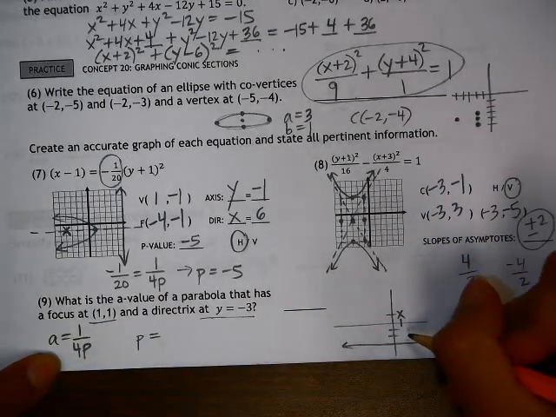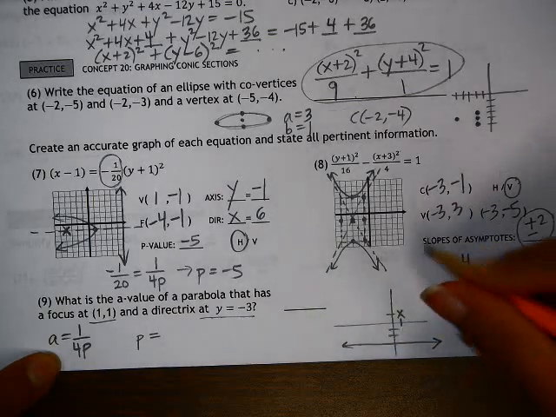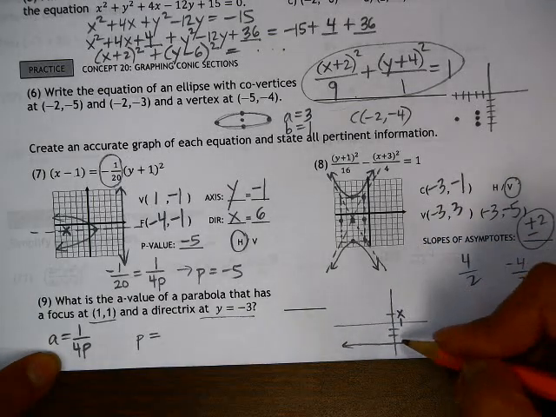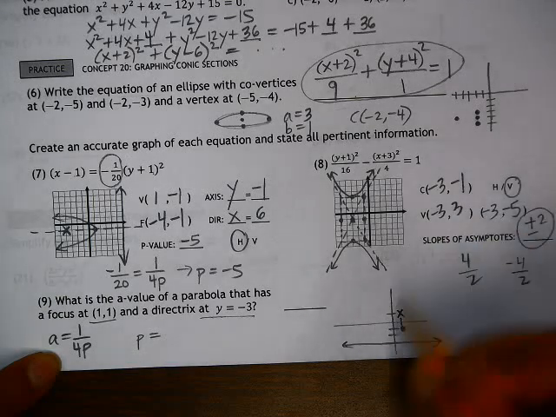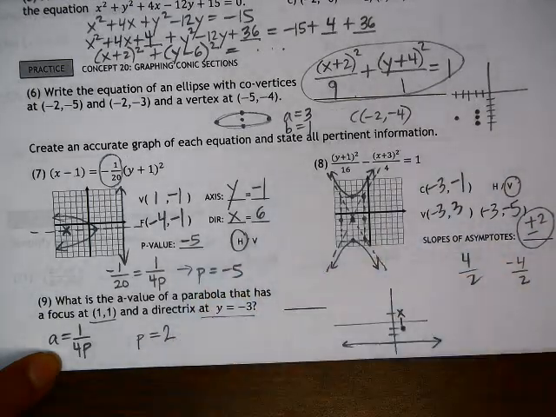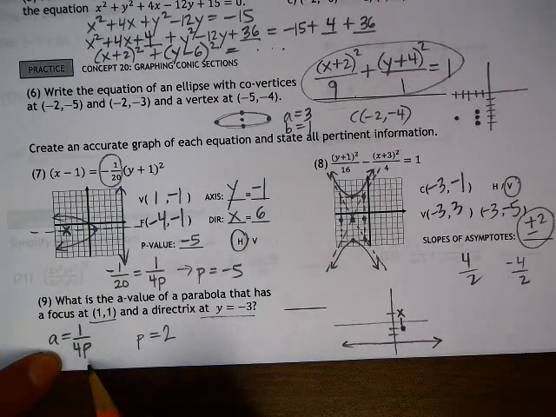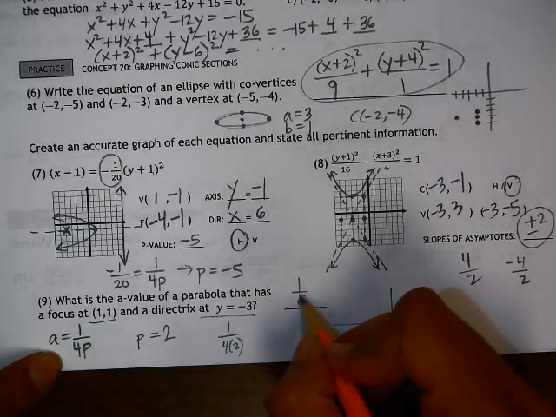If we're trying to find the distance from the vertex to the focus, we know the vertex has to be halfway between the focus and the directrix. If I count here, that's 1, 2, 3, 4. So my vertex should be 2 away from the directrix, 2 away from the focus. This point is our vertex, so our p value is the distance from the vertex to the focus, which is +2, which means a is 1 over 4p. 1 over 4p is equal to 1 over 8.